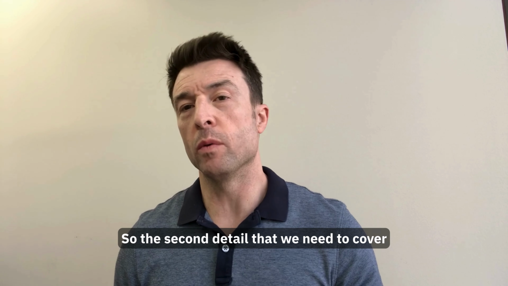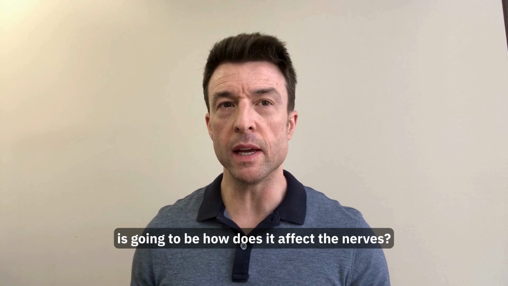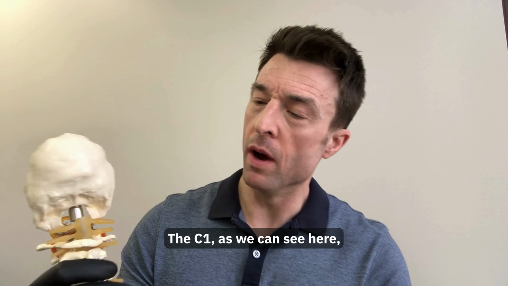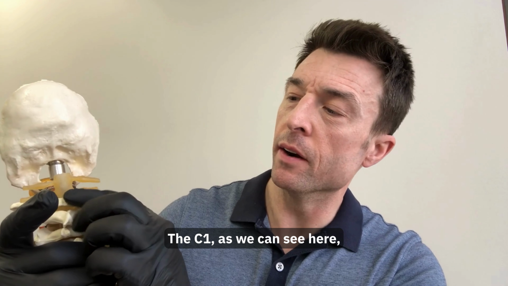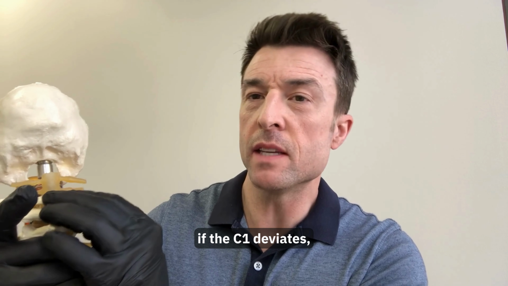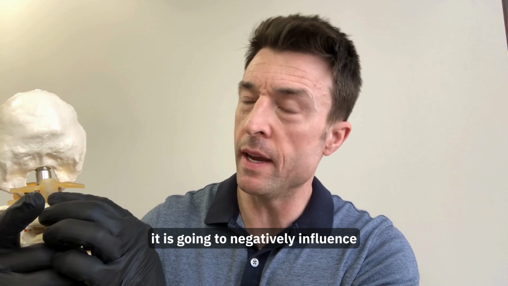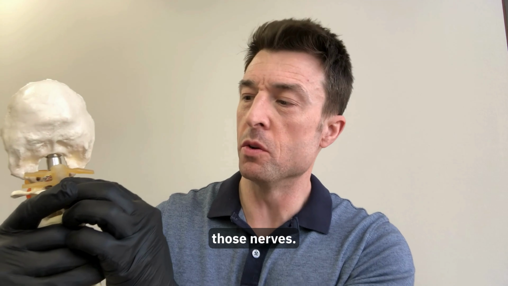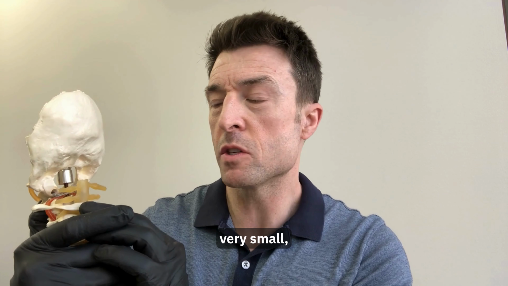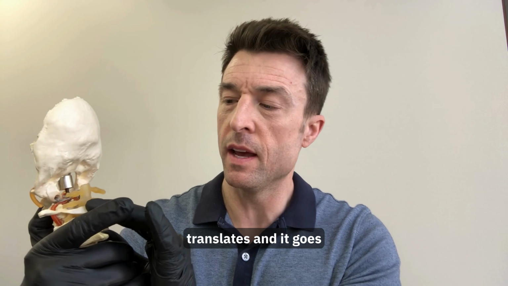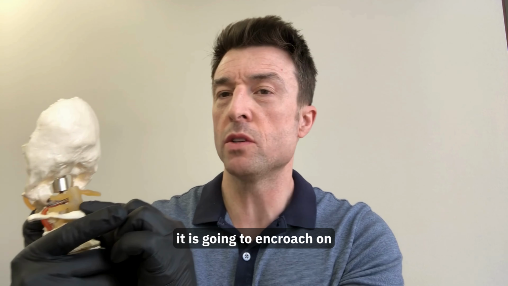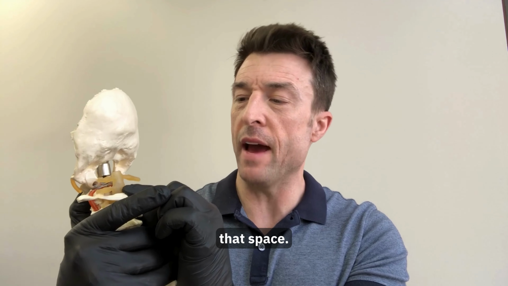The second detail we need to cover is how it affects the nerves. Well, the C1, as we can see here with its close proximity, if the C1 deviates, it is going to negatively influence those nerves. And if that C1 very slightly translates and goes forward, it is going to encroach on that space.